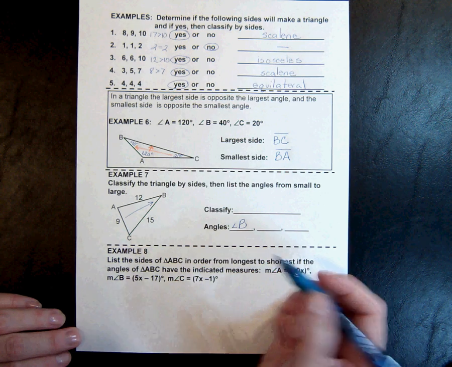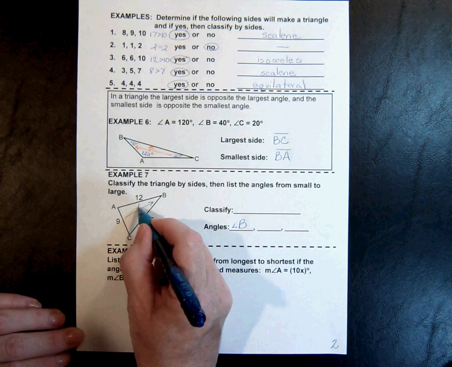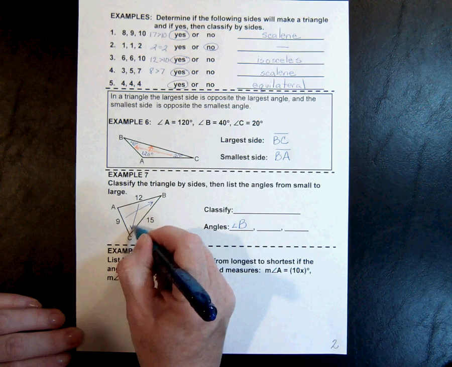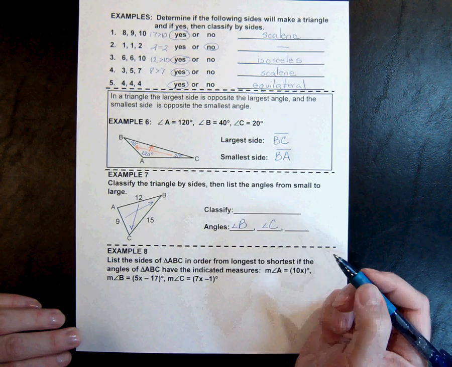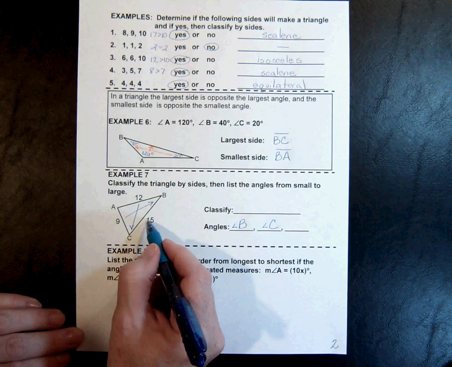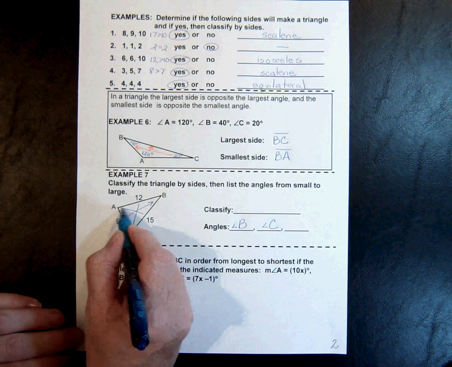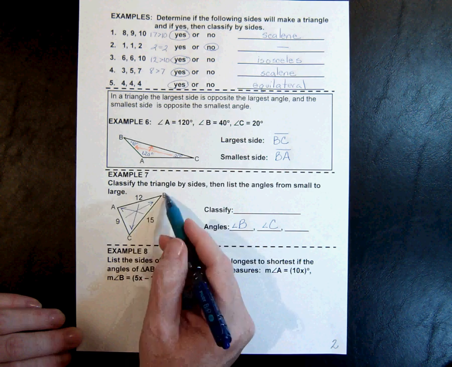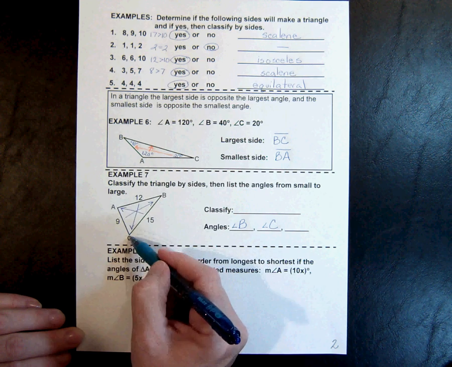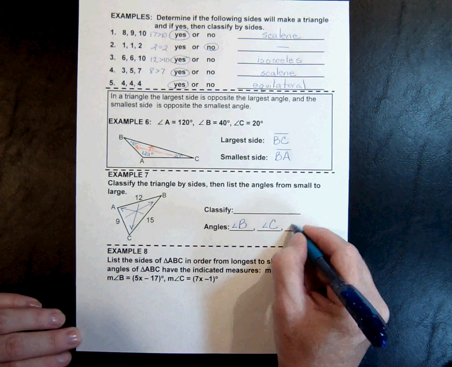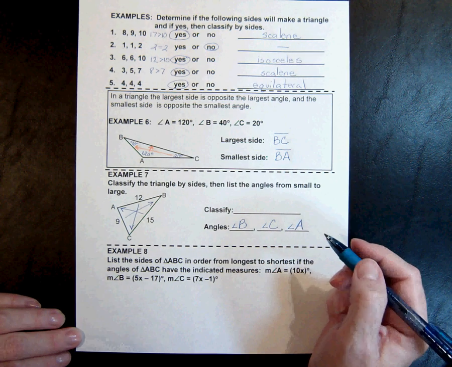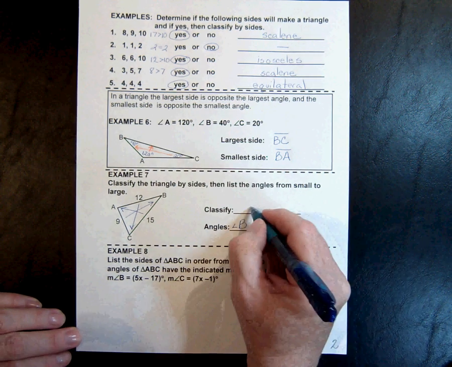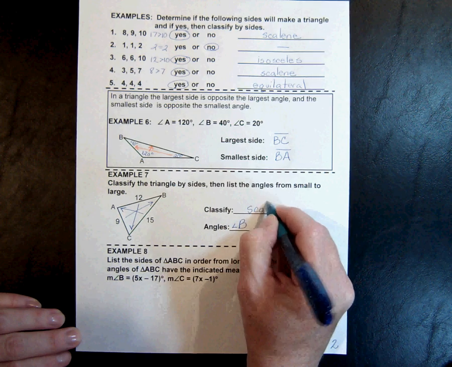The next largest side is 12, so angle C is going to be the next biggest, and the largest number is 15, so the angle opposite that segment that measures 15 is angle A. Notice all of these have a different value, 9, 12, and 15, therefore it's a scalene triangle.